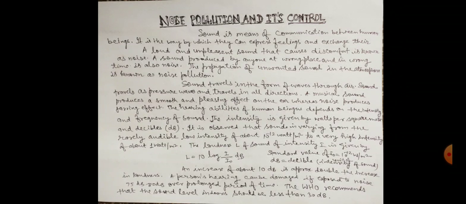The intensity is given in watt per meter square, and we can also express it in decibel. It is observed that sound varies from a rarely audible low intensity of about 10 to the power minus 12 watt per meter square to a very high intensity of about 1 watt per meter square. So the loudness L of the sound with intensity I is given by L equals 10 log I upon I0 decibel.